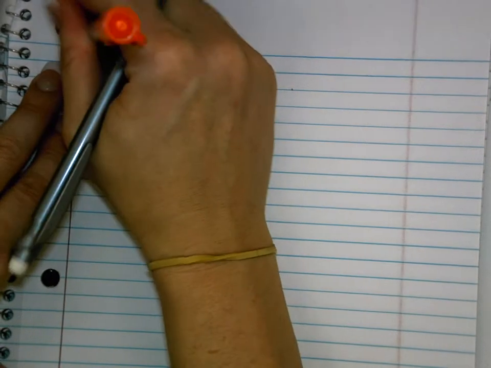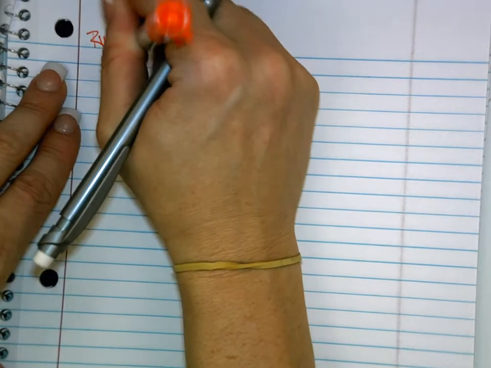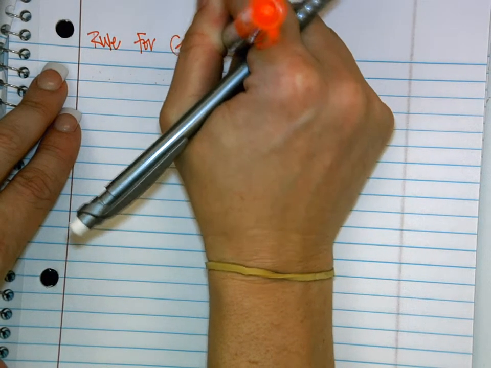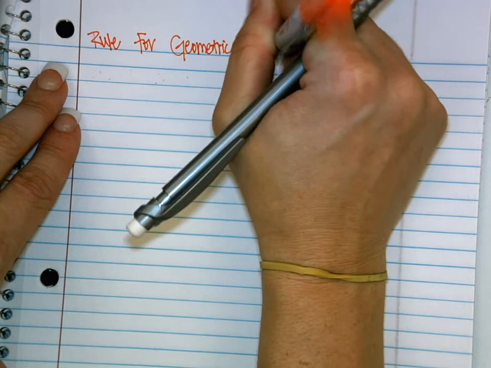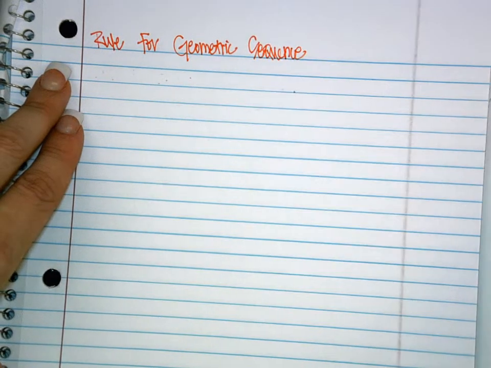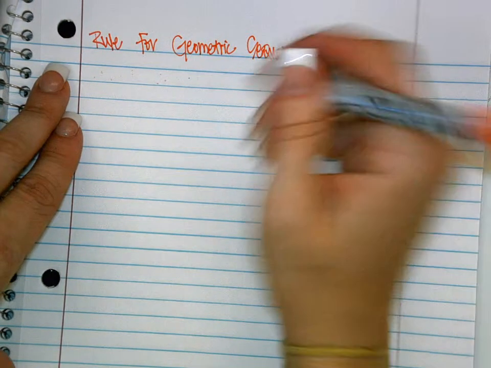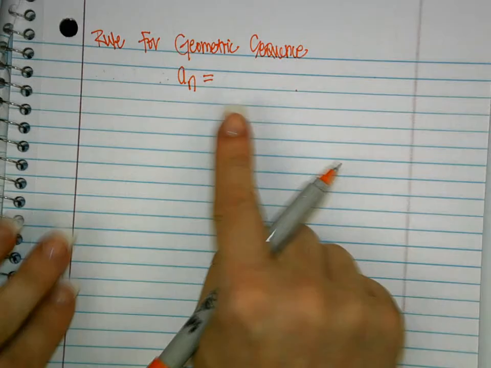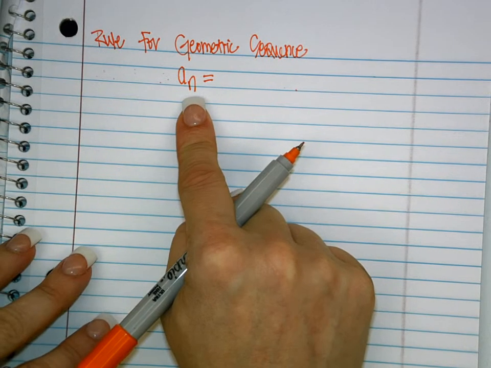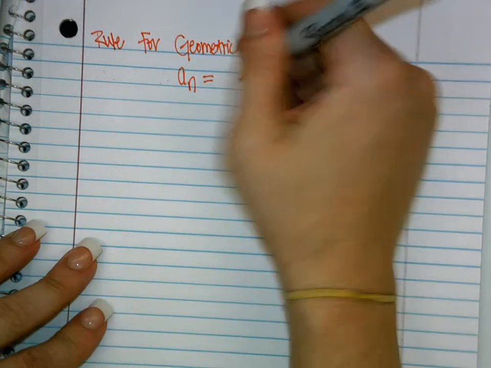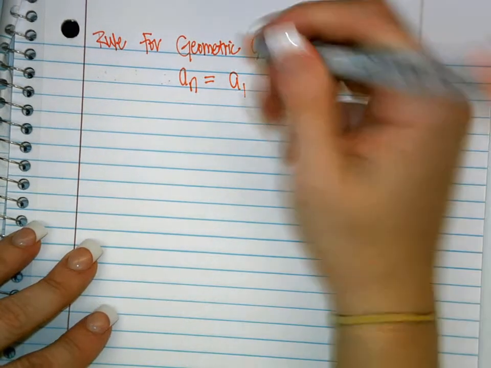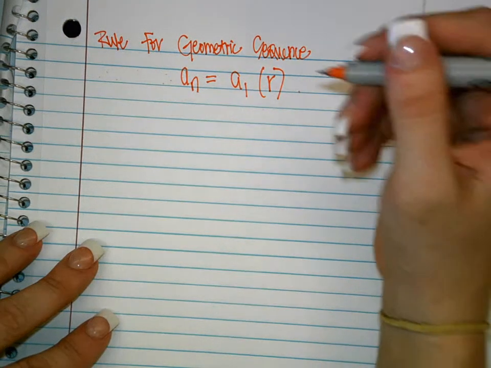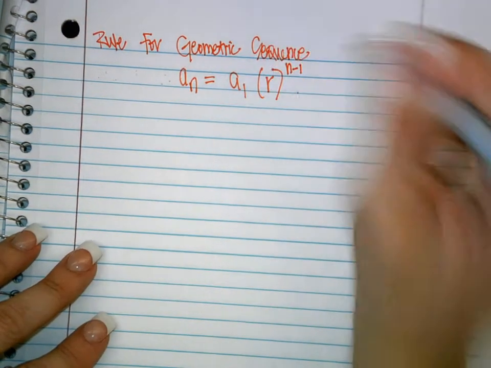Okay, next thing you're going to do is writing the rule. So rule for a geometric sequence. The general rule for a geometric sequence is a sub n. Notice that whenever we're writing a sequence, it's always going to start with a sub n. Same thing happened for arithmetic. A sub n equals a1, in this case, times r in parentheses, to the n minus 1 power.